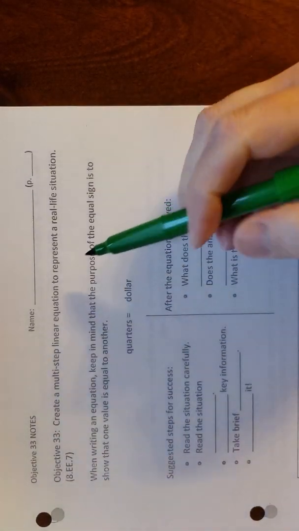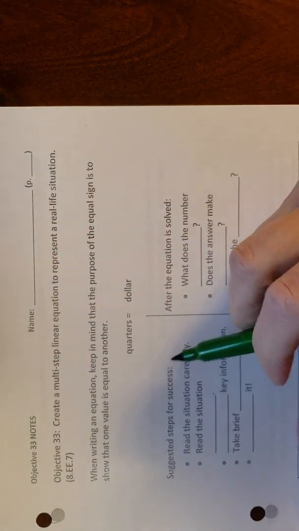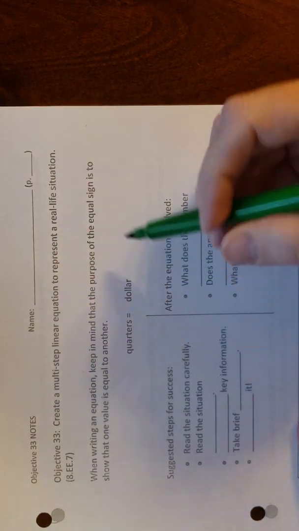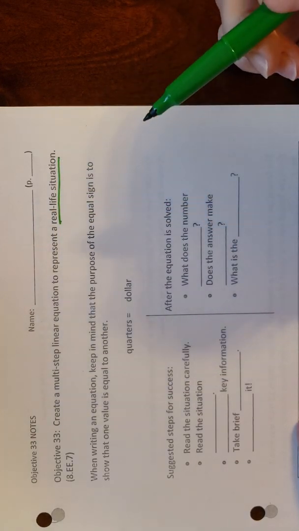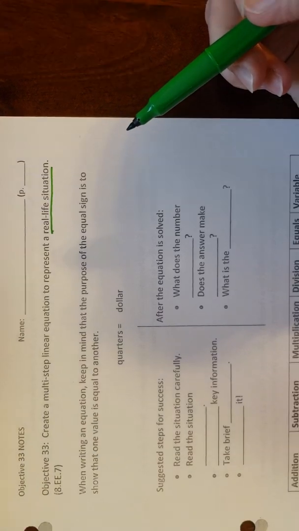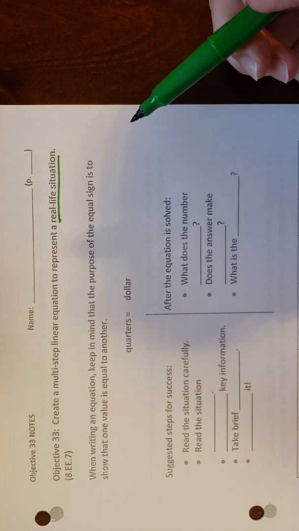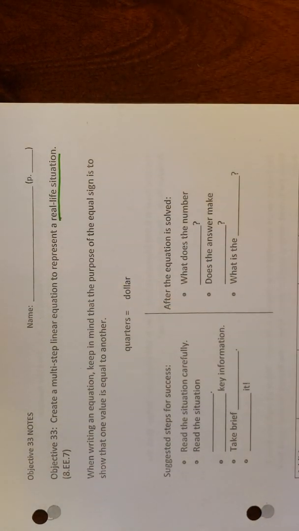We are going to write multi-steppers to go along with real life situations. Real life situation is math teacher code word for word problems. Yep, we all love them. And we're going to struggle through them together. It's going to be great. Not nearly as bad as the reputation that word problems have.